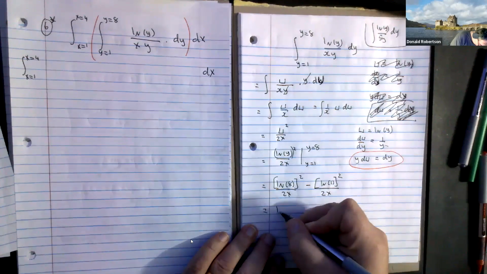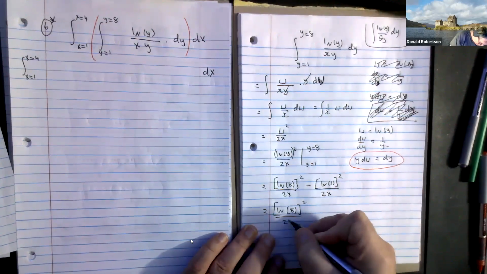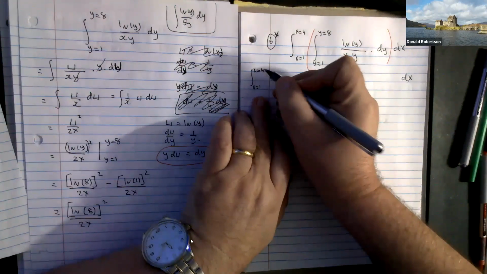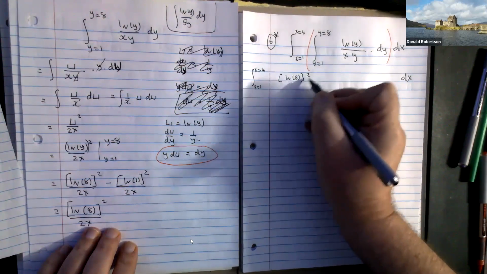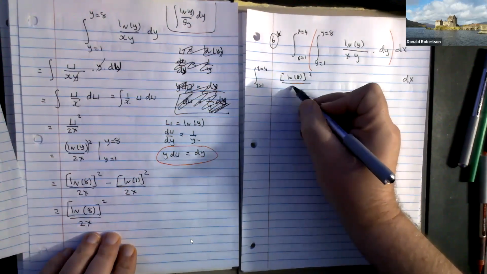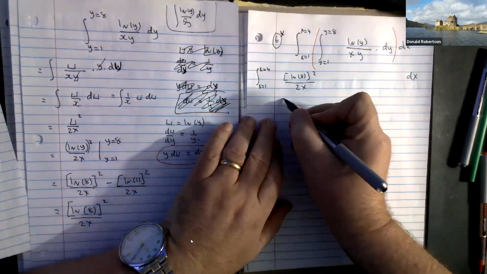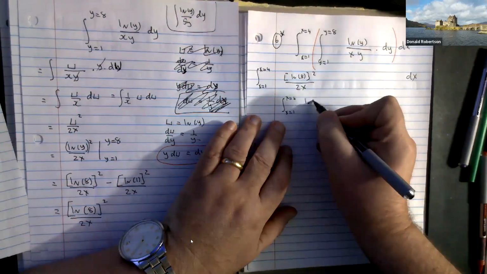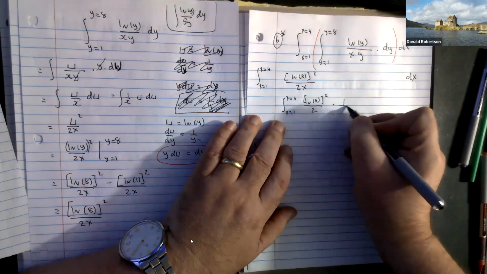And I now have the integral from x equals 1 to 4 of the natural log of 8 squared all over 2x. And if you wanted to do this next integral with respect to x, I would do a pretty major rearrangement.